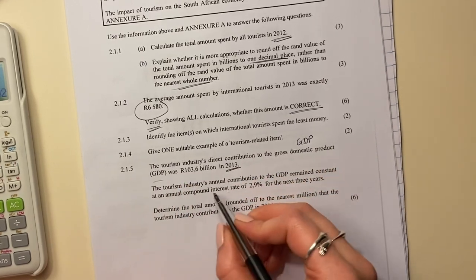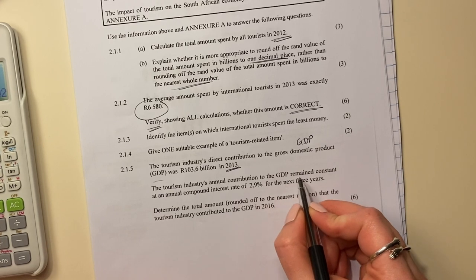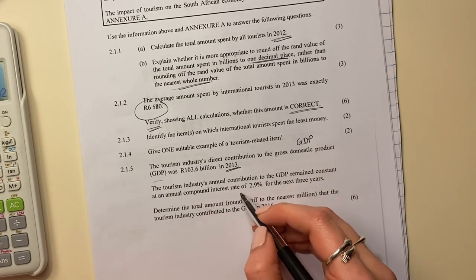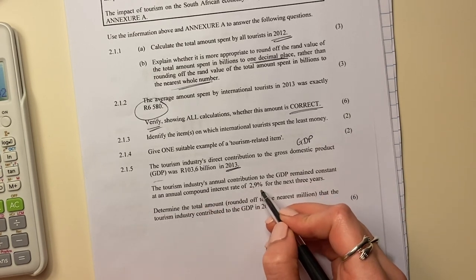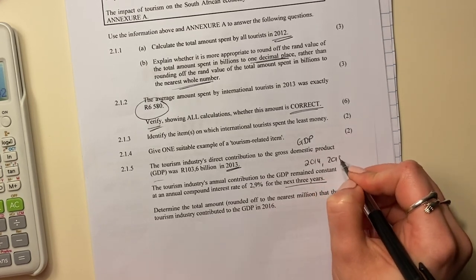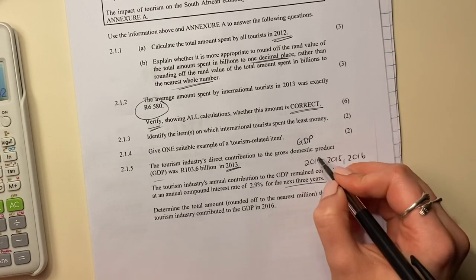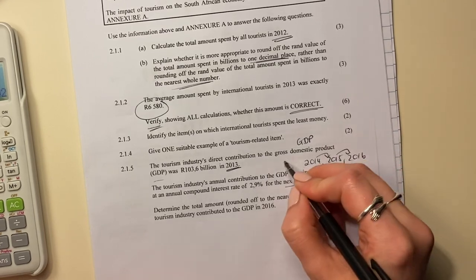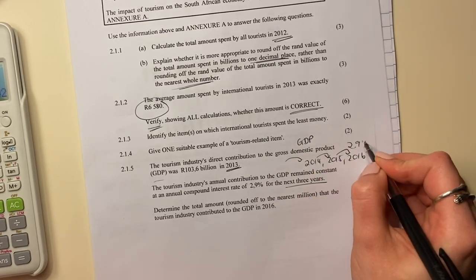The tourism industry's annual contribution to GDP remained constant at an annual compound interest rate of 2.9% for the next 3 years. So that's 2014, 2015, and 2016. So each of those years is 2.9% growth.